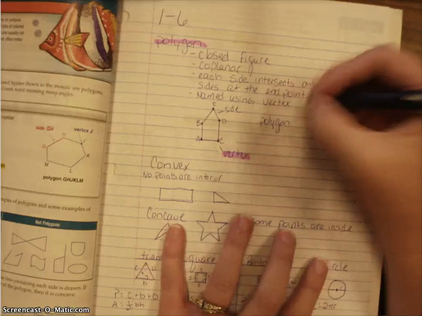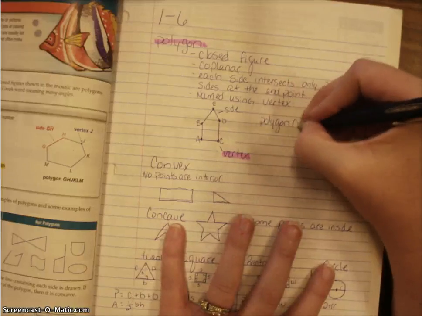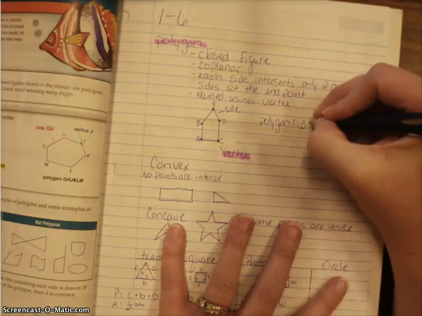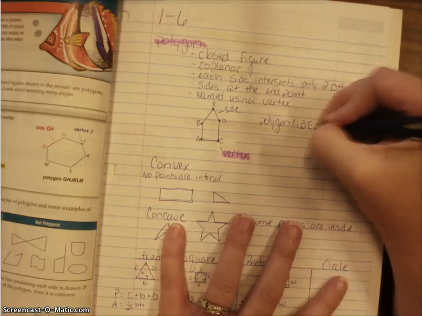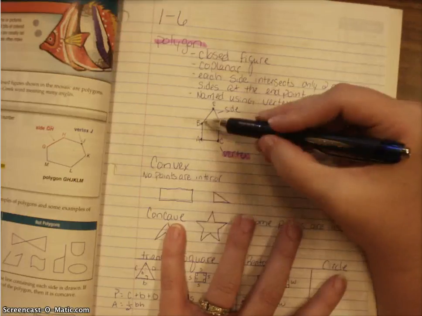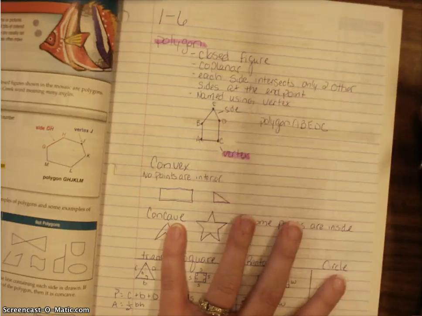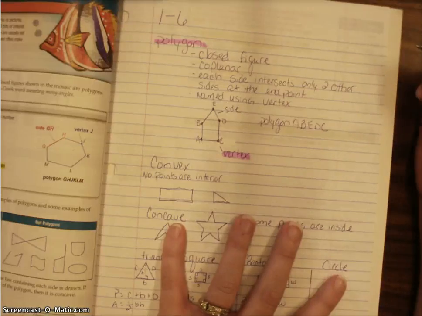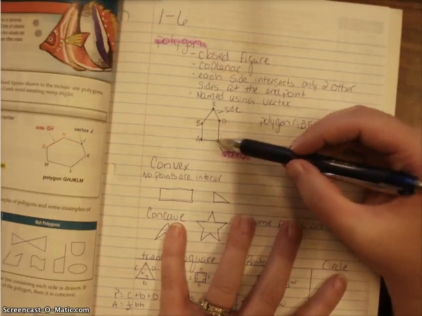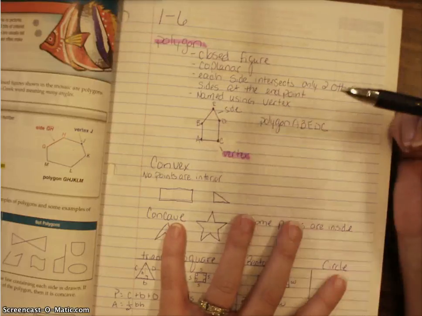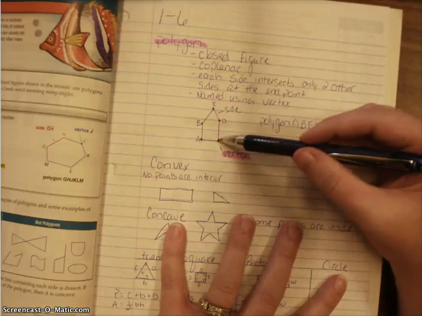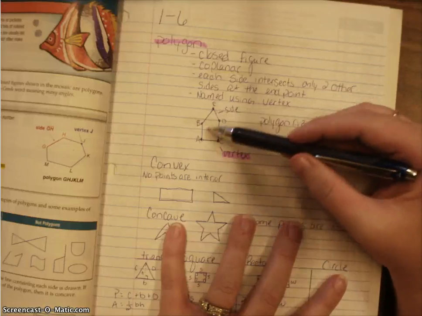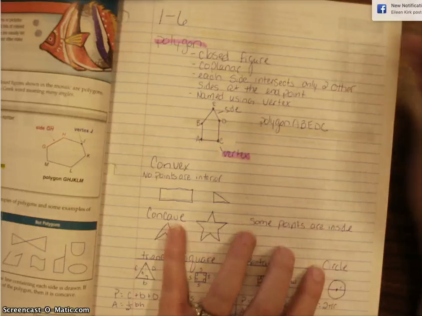So this polygon is called A, B, E, D, C. That's all you got to do to name it. Vertex would be any single one of those points. So if it asks you to name a vertex, C, E, A, any of them.